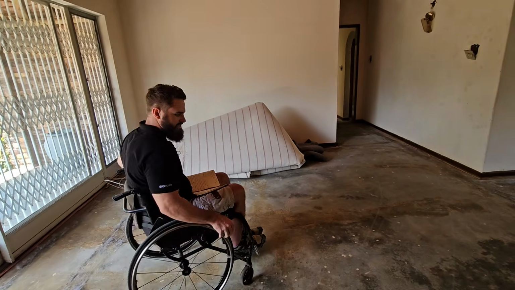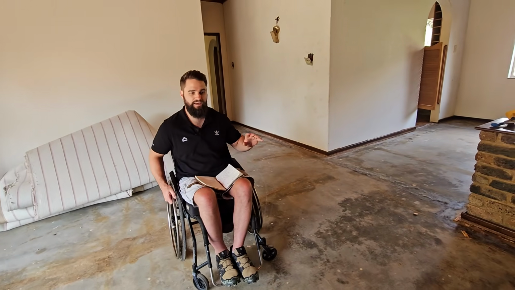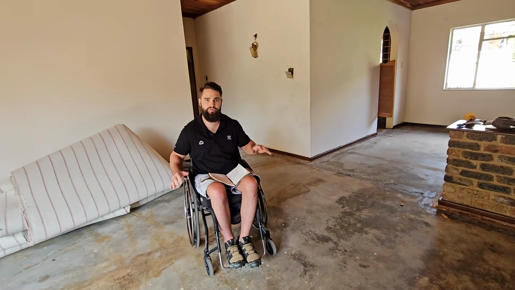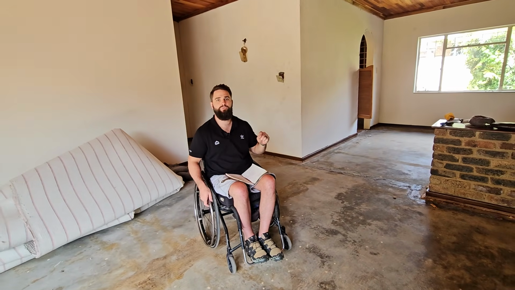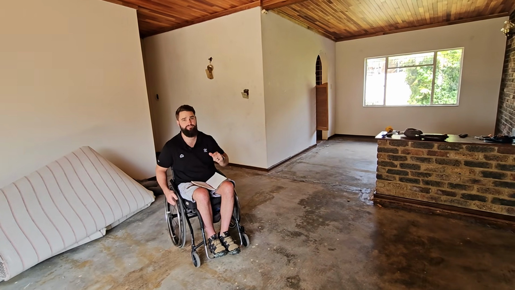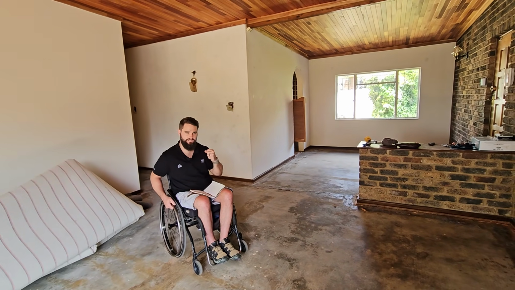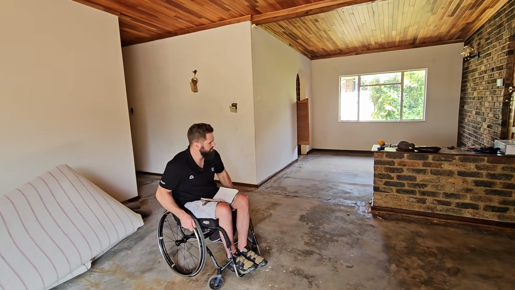As you can see, the carpet has already been removed here. We have a budget of about 350 Rand per square for the flooring, which we will use to put in laminate flooring in this property. The reason for that is it goes really fast and it gives a warm, soft feeling to the property.